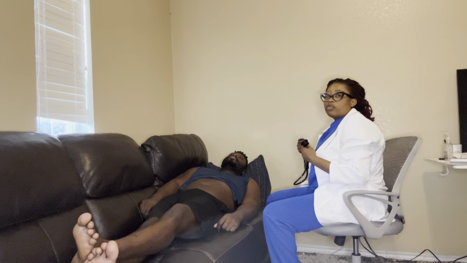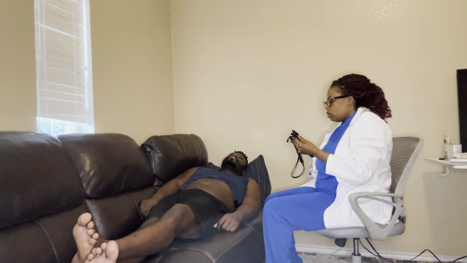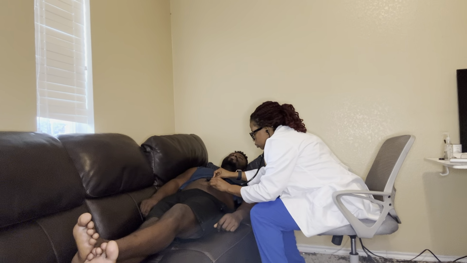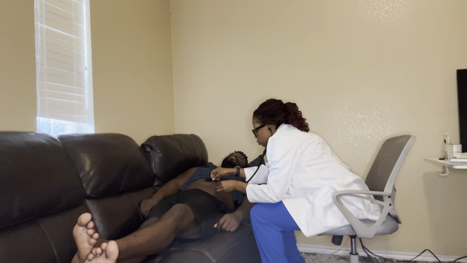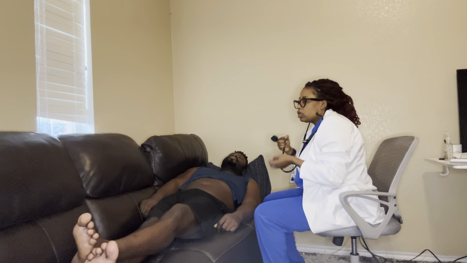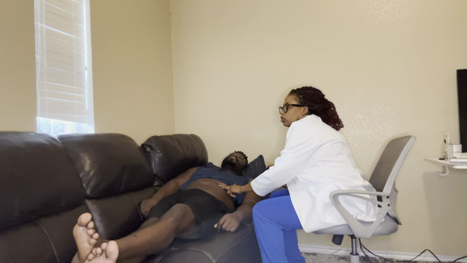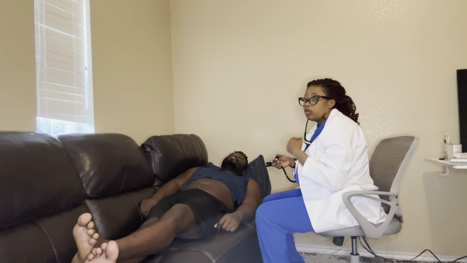Next, I'm also going to do a scratch test. Okay, performing the scratch test is to determine the liver border, and the liver border is right here, about 2 centimeters below the costal margin, right here, which is a normal finding.